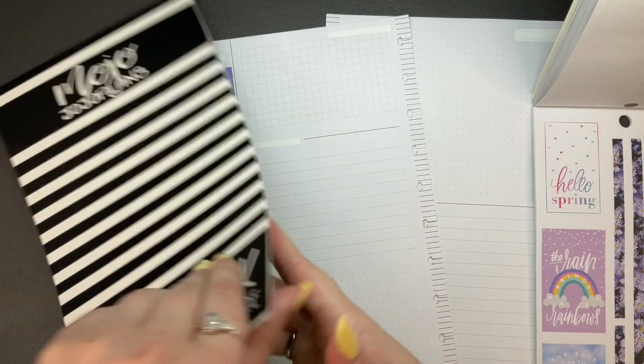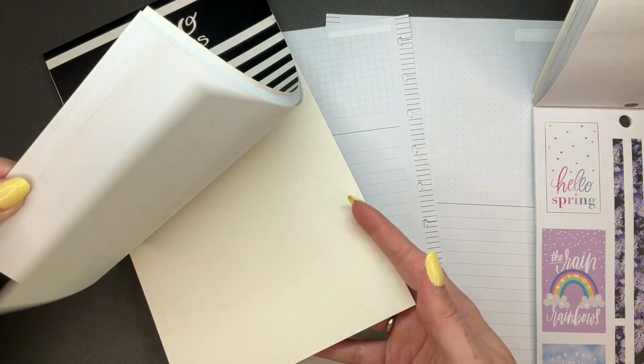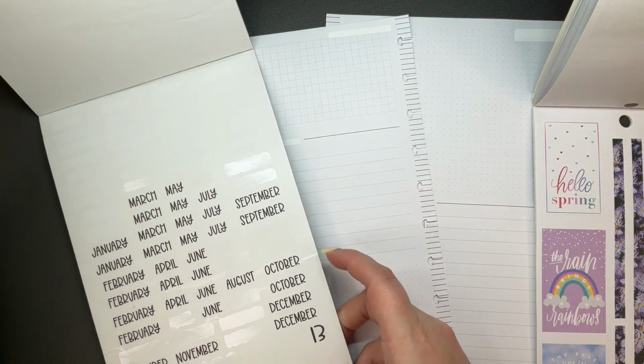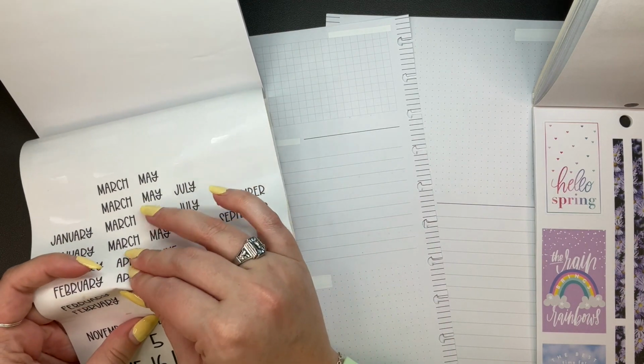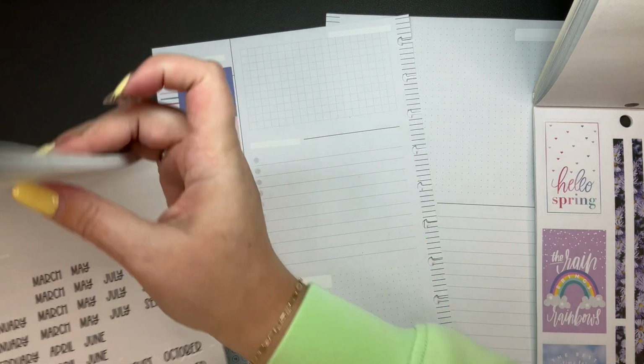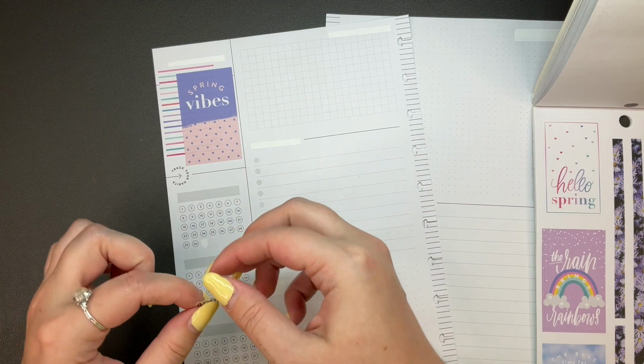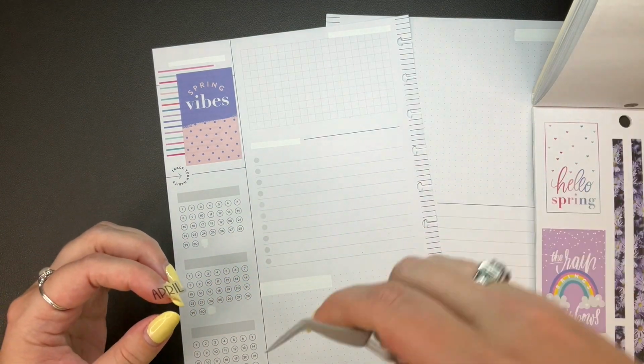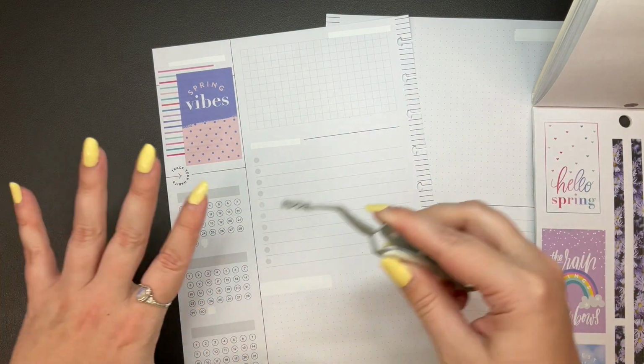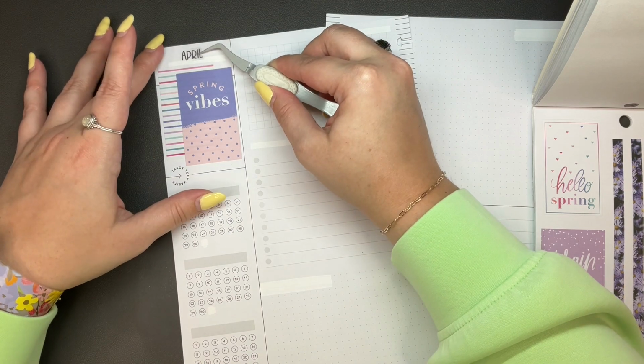And before I forget the April sticker, I have black boxes and more from Mojo Jojo Plans. I'm just gonna grab this April and stick this up here. But I'm really excited about using this spread again.